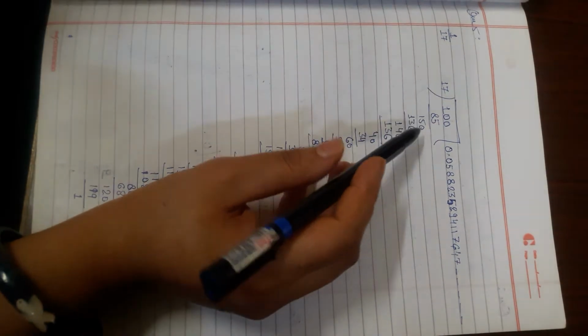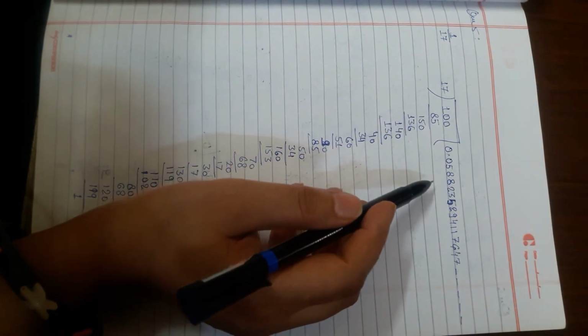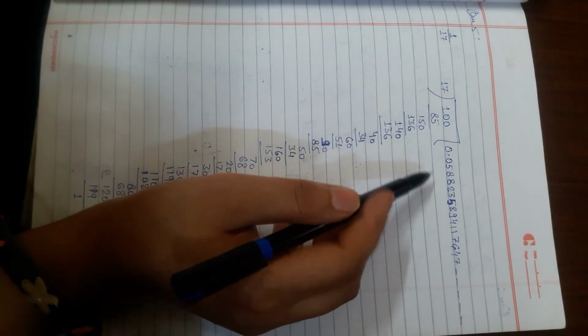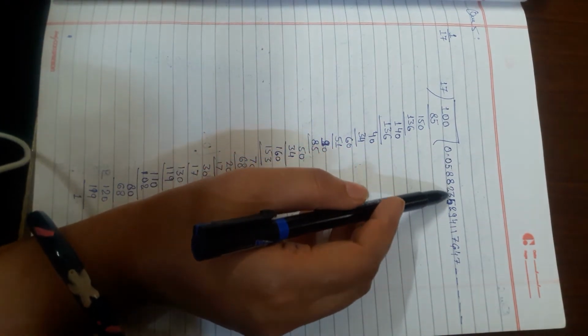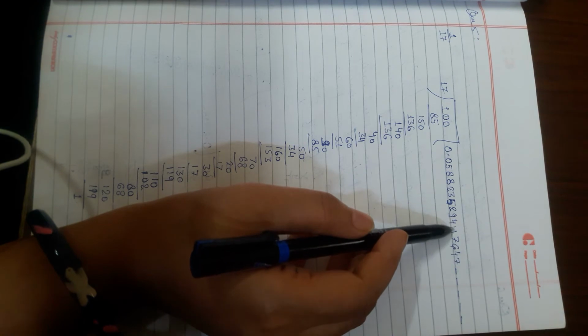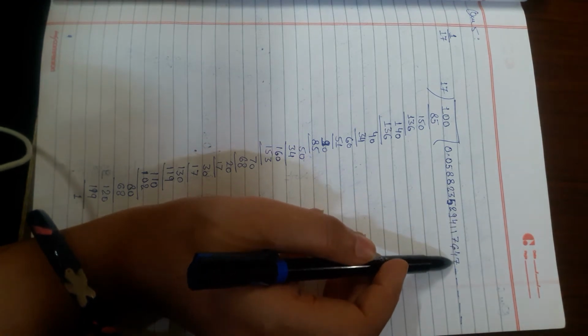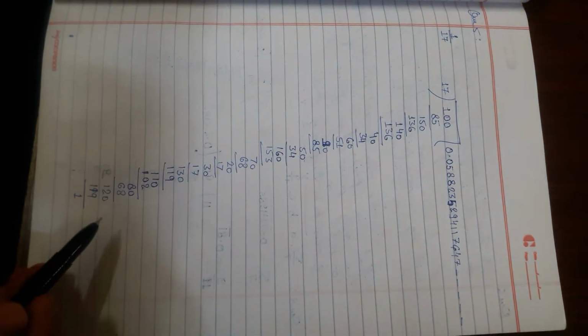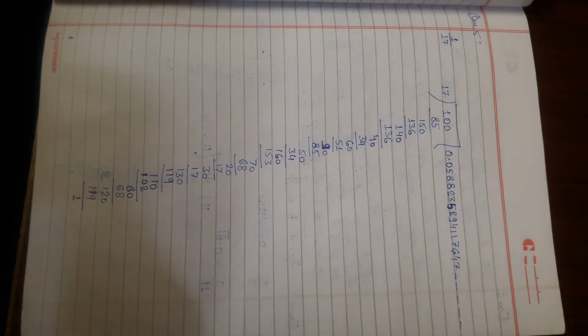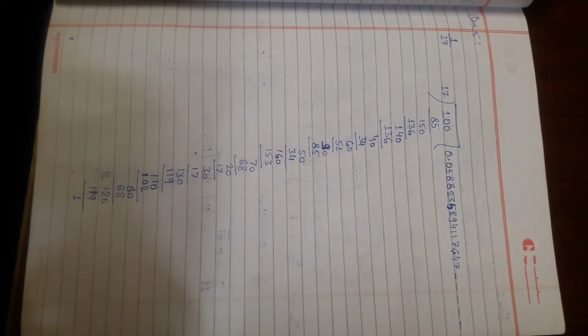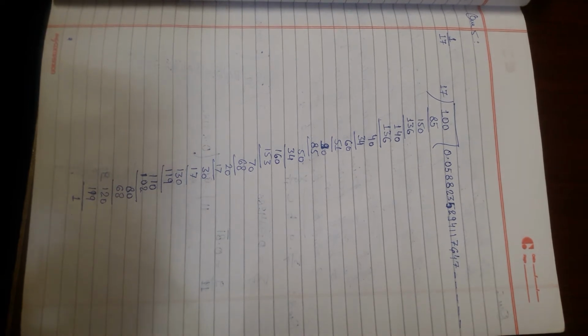So we need to see how many digits are there in the decimal expansion of 1 upon 17. Now count 1, 2, 3, 4, 5, 6, 7, 8, 9, 10, 11, 12, 13, 14, 15, 16. So there are 16 digits in the block. They are asking what can be the maximum number of digits.